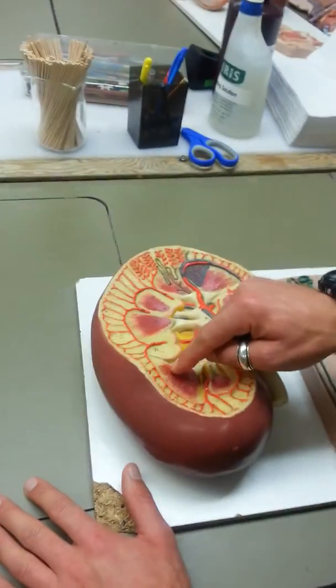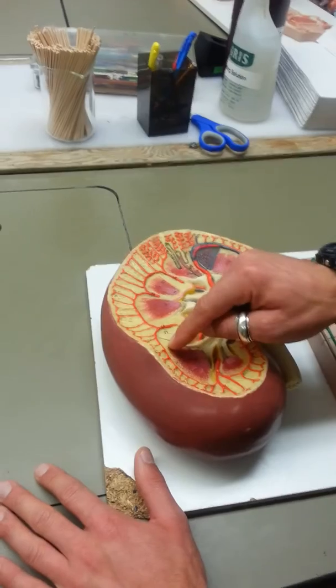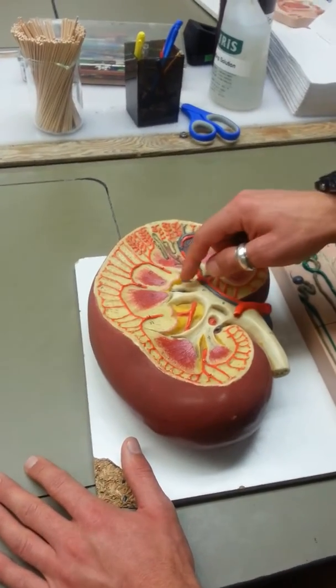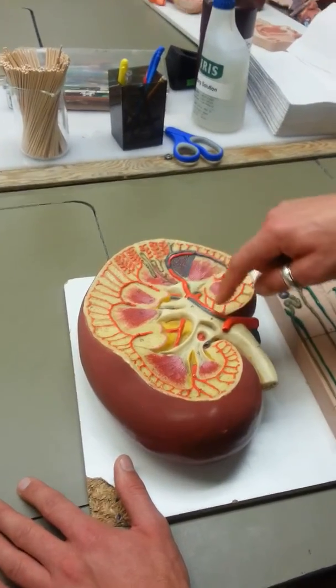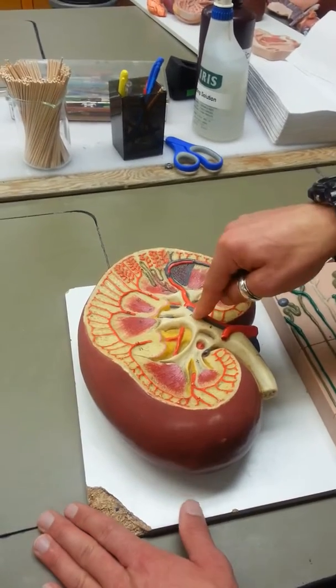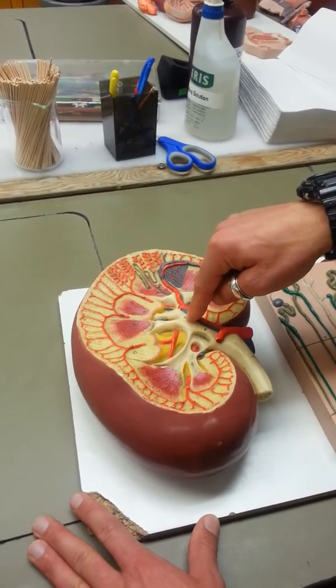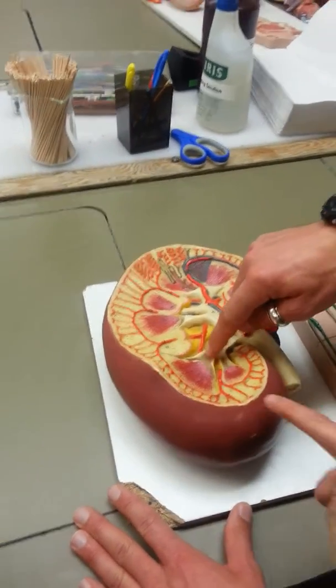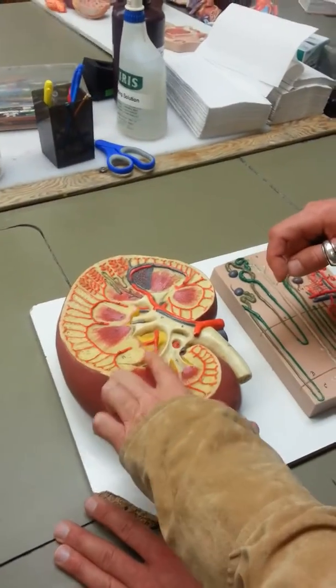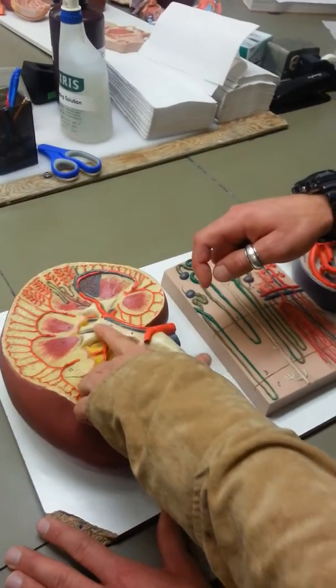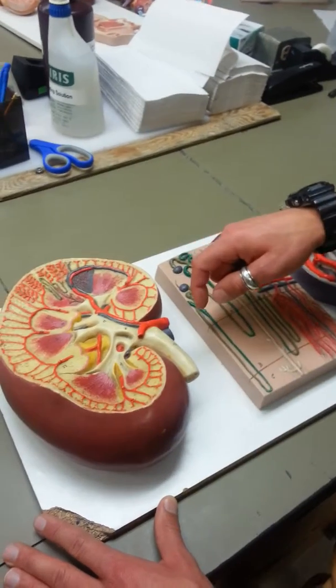And then what about this thing? These are the pyramids? Yeah, I forget what they're called. The renal pyramids. And this is your major calyx. And on this, these are your minor calyx. The only two minors you have would be here and here. This would be major, major, major. And how do we know those are minors?